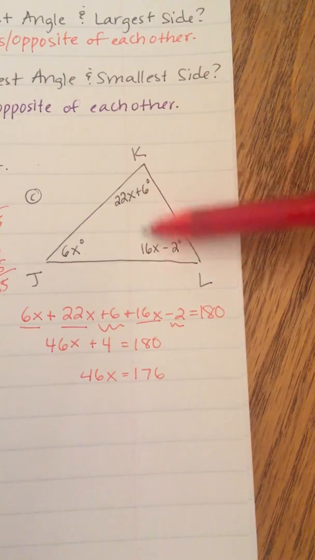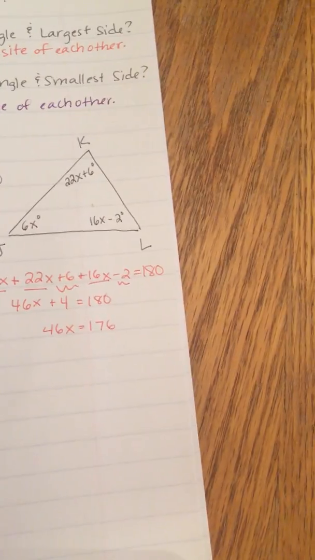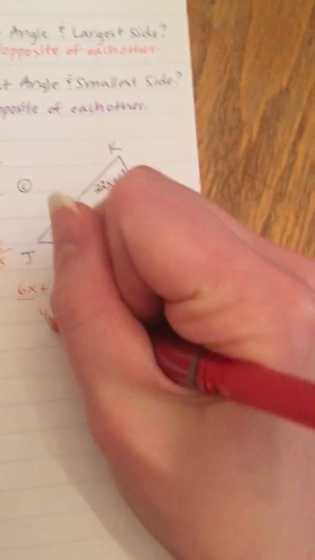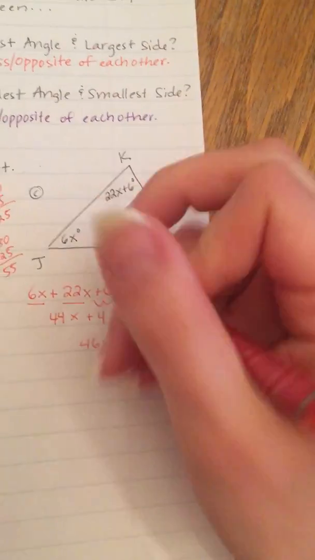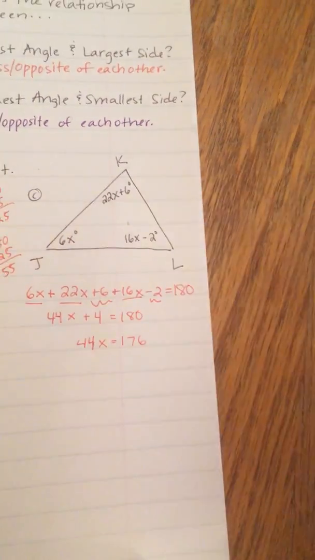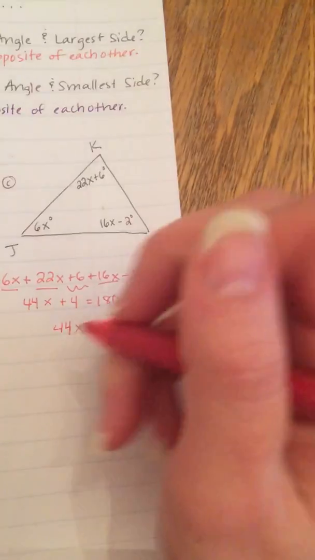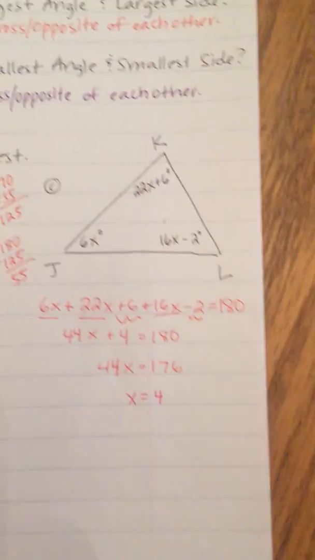6 and 22 and 16. 6 plus 22 plus 16. Oh, that should be 44. I'm sorry, guys. I don't know where I got 46 from. 44x. Okay, so let's do this again. 176 divided by 44. That makes more sense. X equals 4. All right, so x is 4.